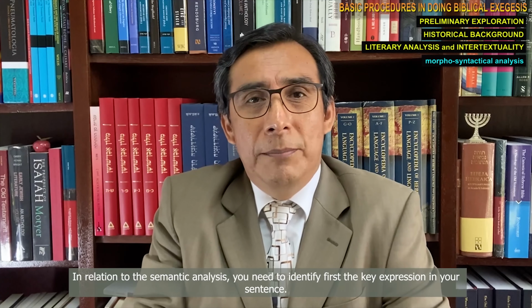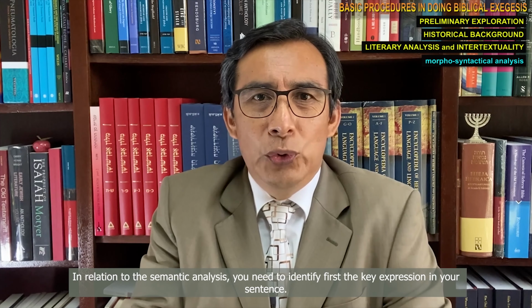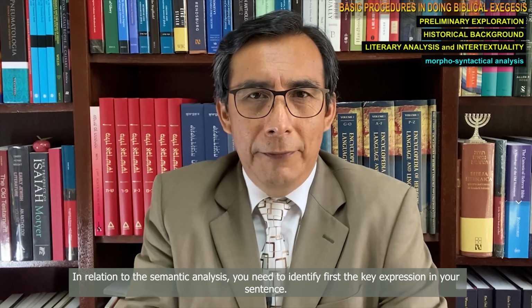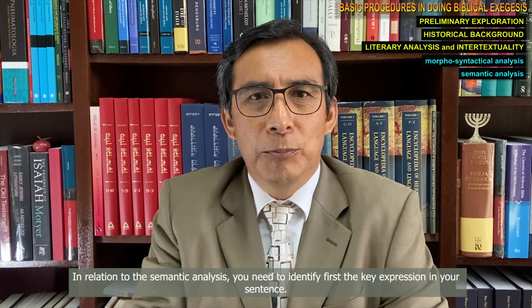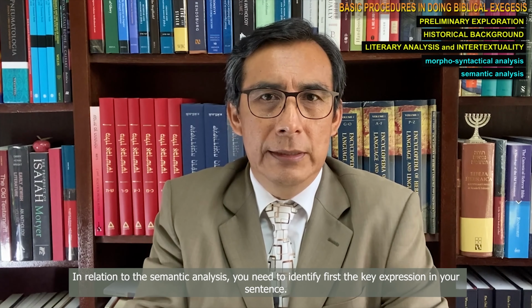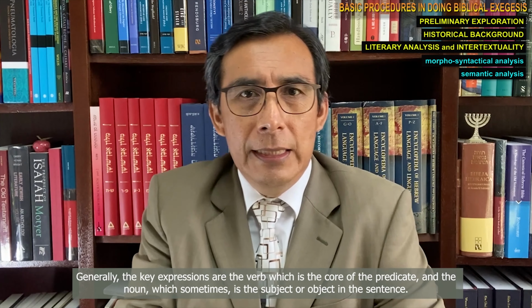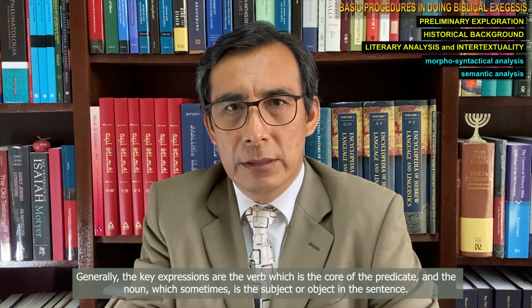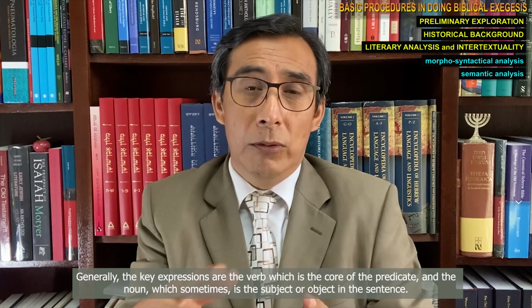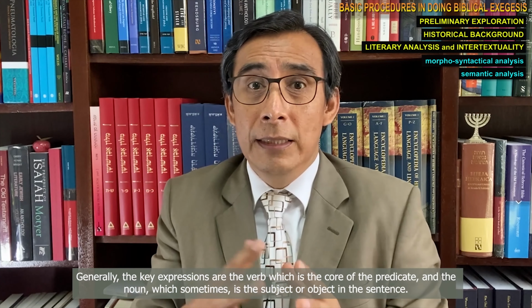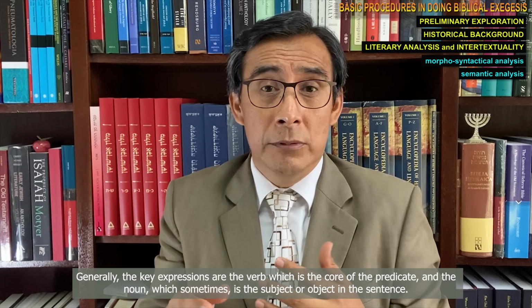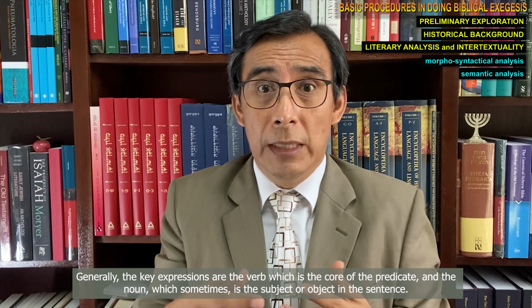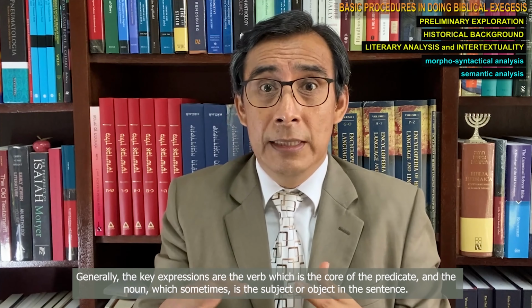In relation to the semantic analysis, you need to identify first the key expressions in your sentence. Generally, the key expressions are the verbs, which is the core of the predicate, and the nouns. The nouns sometimes play the role of subject or object in the sentence.